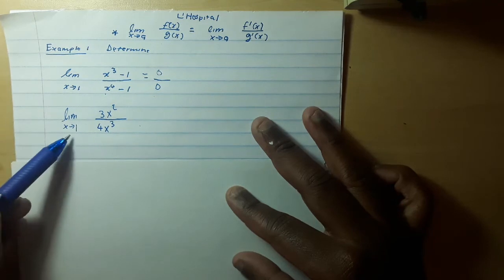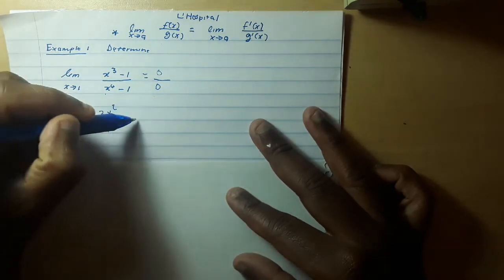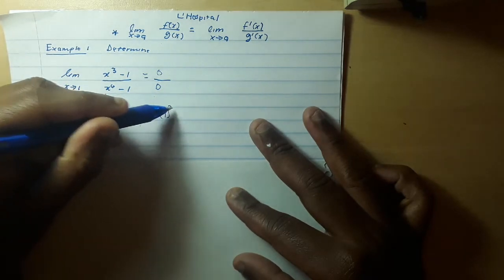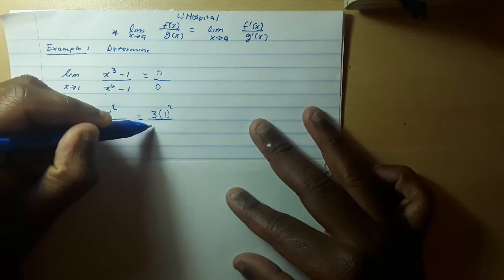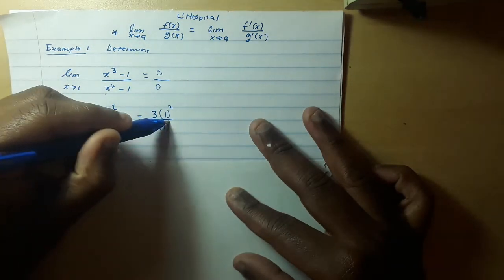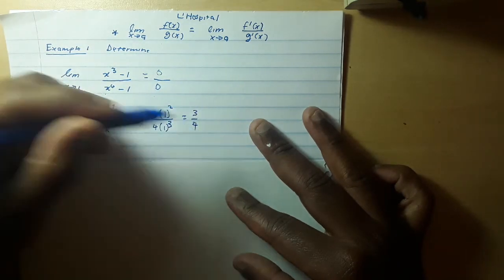Now if we plug in 1 here, we get 3 times 1 squared over 4 times 1 to the 3. And then the final answer is 3 over 4.